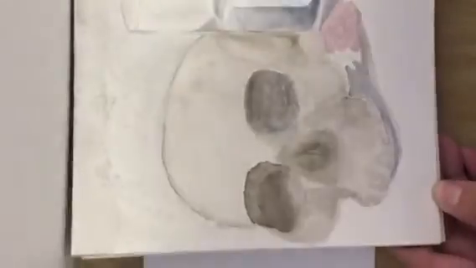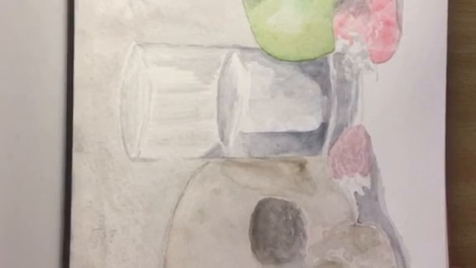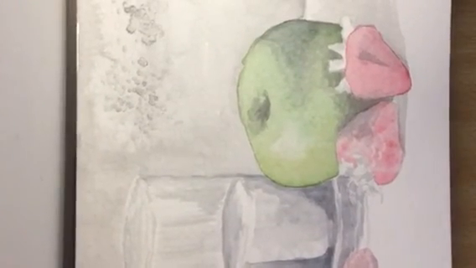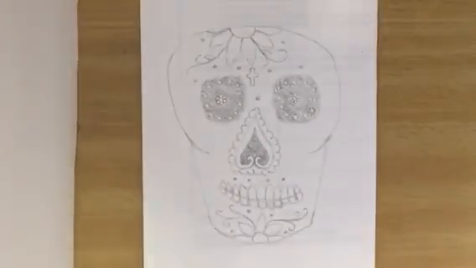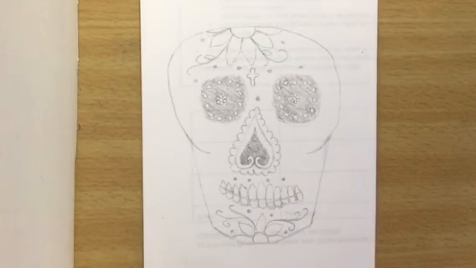Not finished at all. So skull, and it's themed after water, so of course I painted a glass of water, and then there is the apple and the strawberry, which in art a lot of times the meaning behind it is that life is short. Just like fruit rots, we will all go to dust one day too. Not to be morbid, but it's Halloween, so have fun.